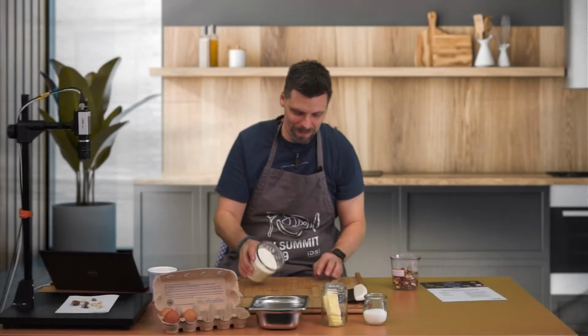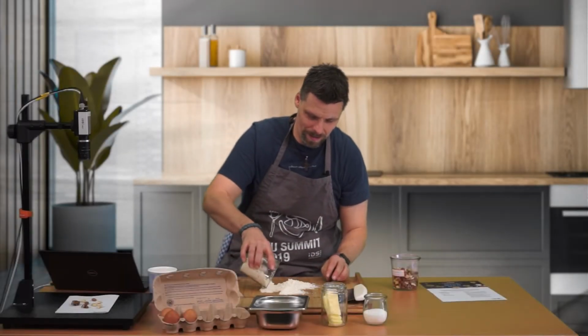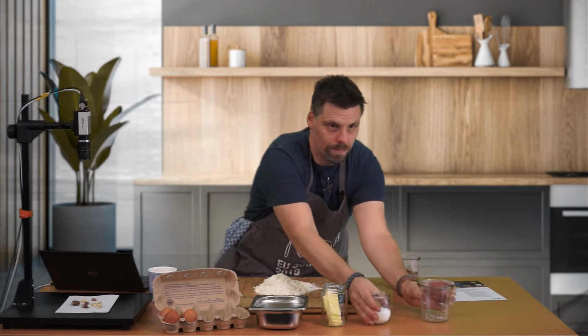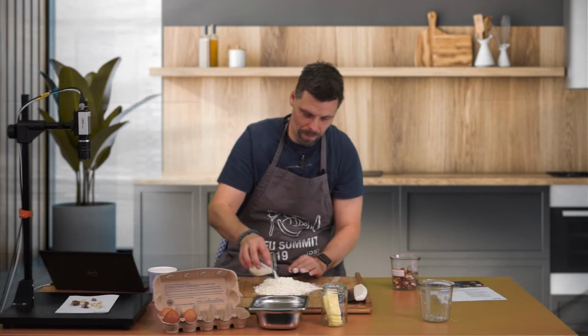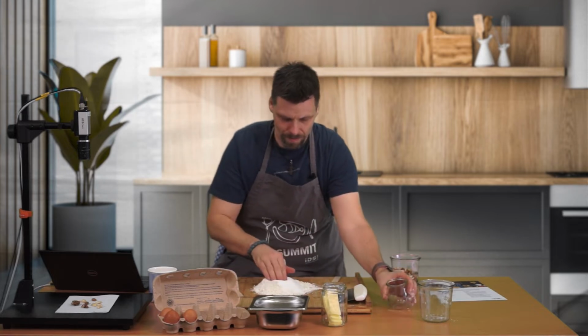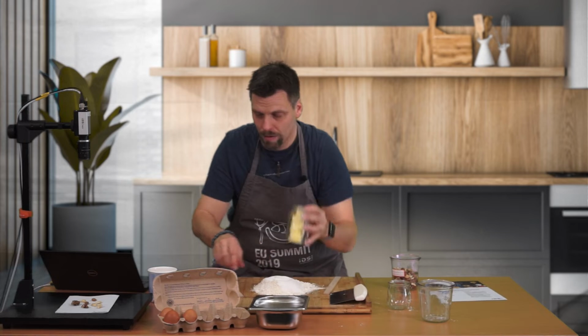We take the flour. Sugar on top. Put the butter around.